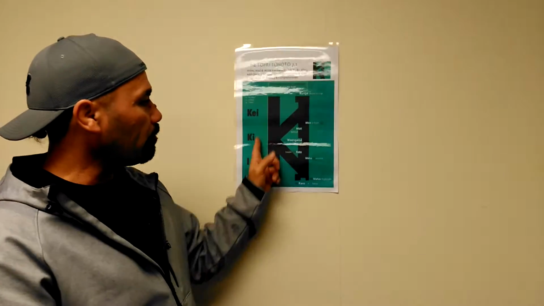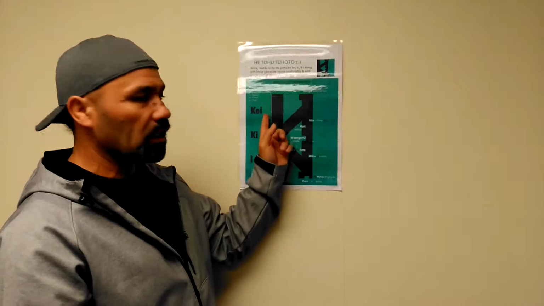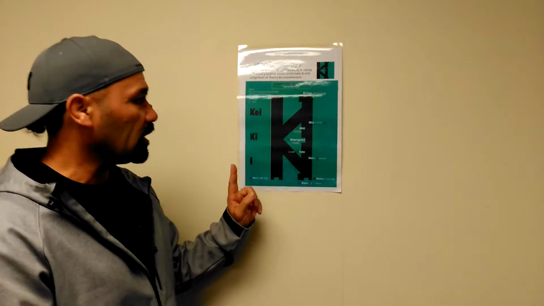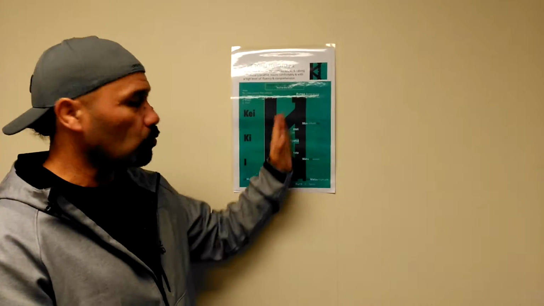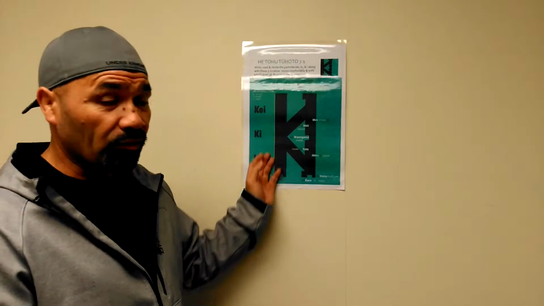So we have three main kupu that are the focus of this particular symbol at a level 1 level, which is Kei, Ki, and I. And then we also have some words that are usually associated with these through three articles.